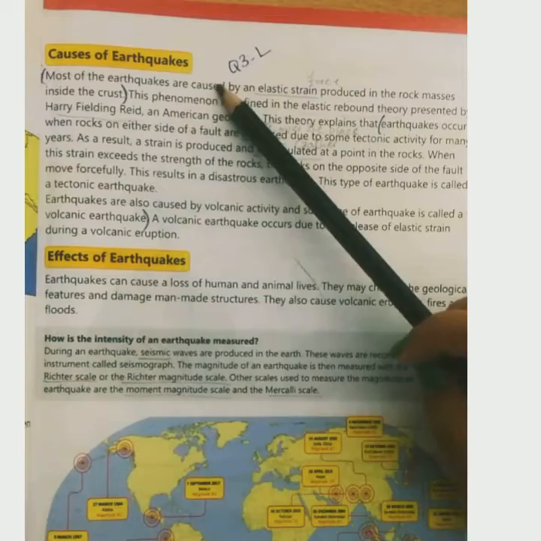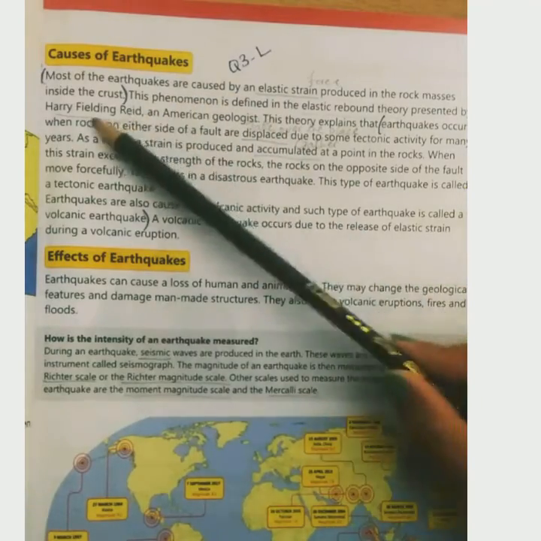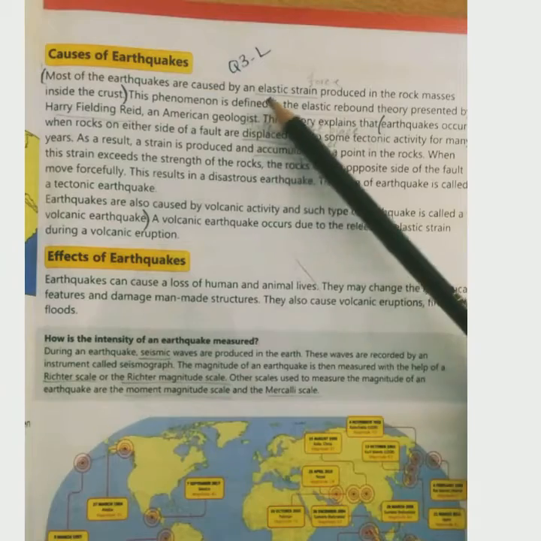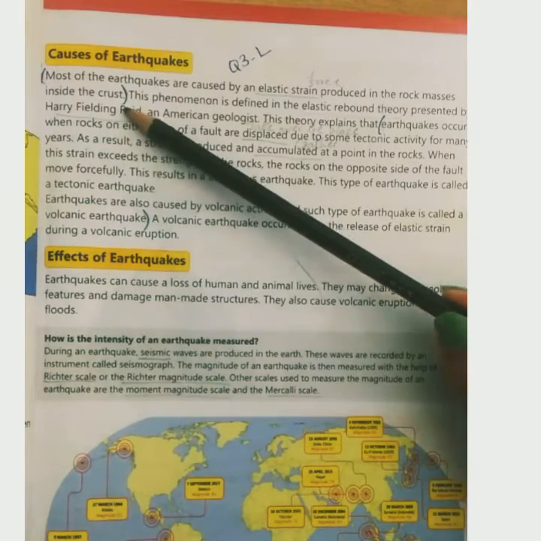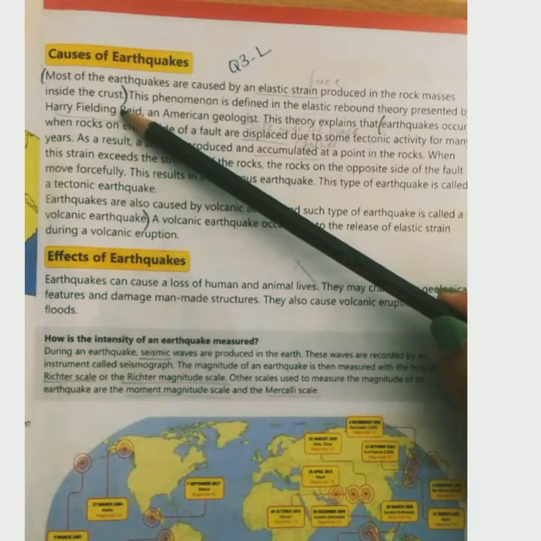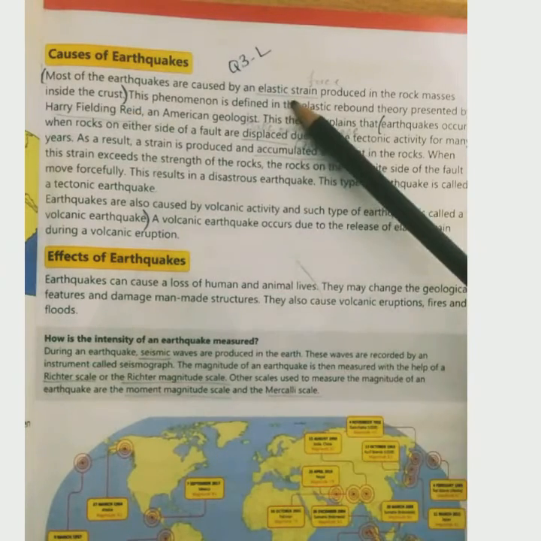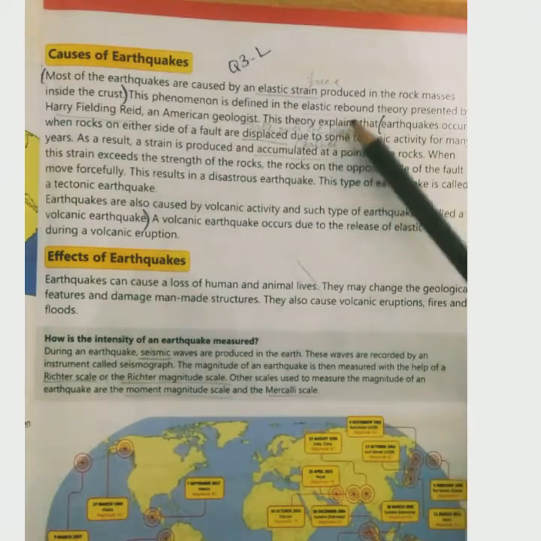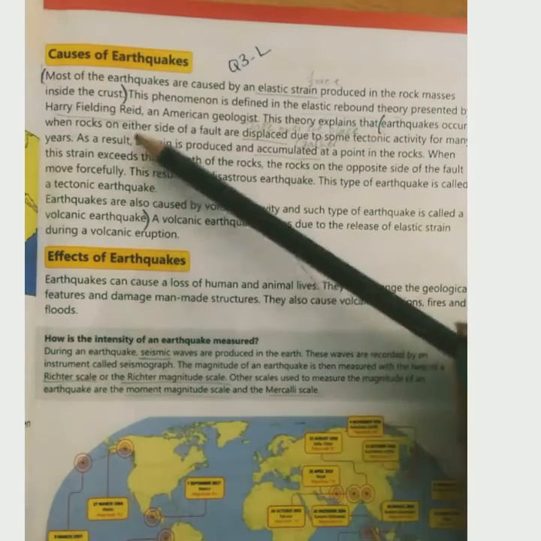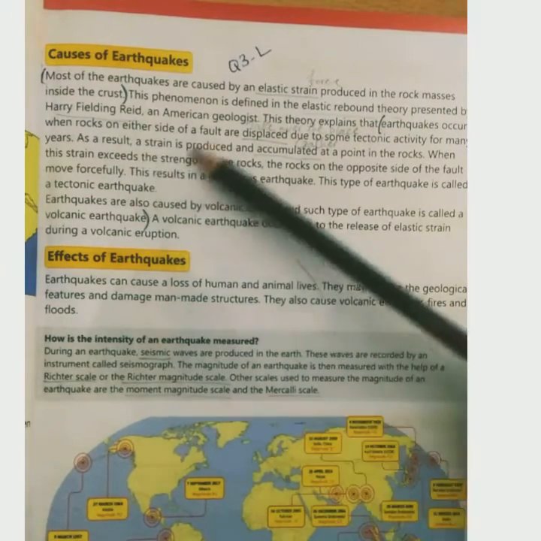Now, let's go ahead and look at the causes of earthquakes. So, we say that most of the earthquakes are caused by an elastic strain produced in the rock masses inside the crust. The rocks that are present underneath the earth's surface have elastic strain in them. What is the elastic strain? I'm going to tell in a while, but there is elastic strain in it, and that strain is causing the earthquake. So this phenomenon is defined as the elastic rebound theory, presented by Harry Fielding Reid, an American geologist.